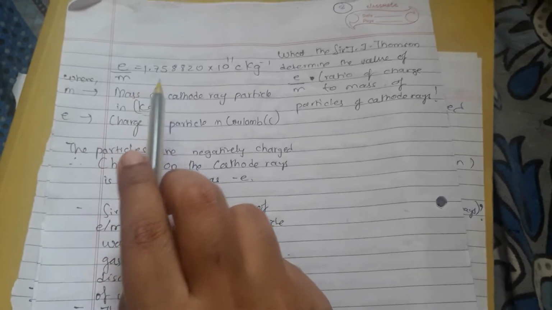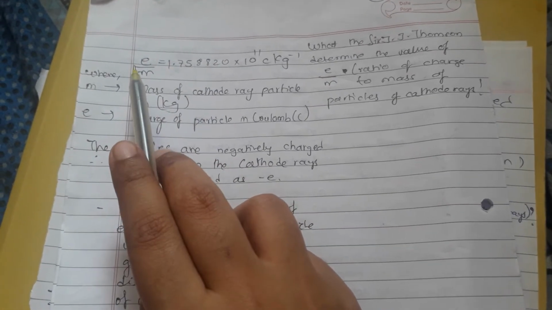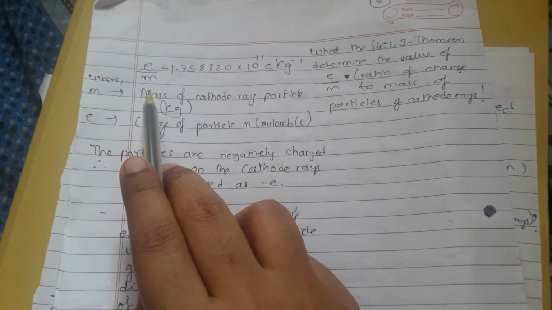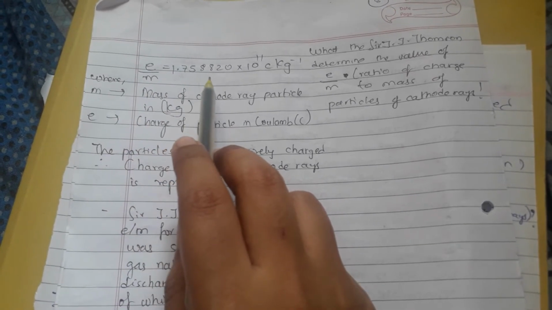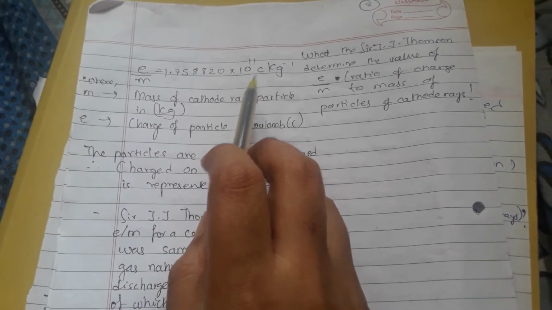Now, by doing this experiment, J.J. Thomson determined that the ratio of electrical charge to mass is 1.758820 times 10 raised to 11 coulomb per kg.